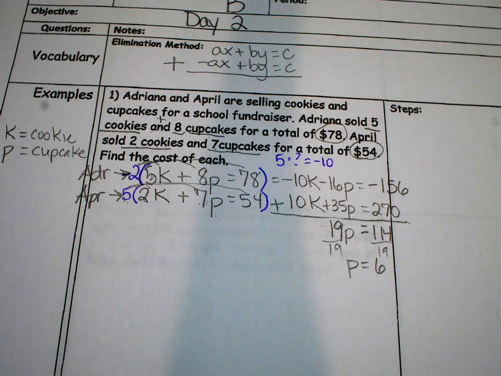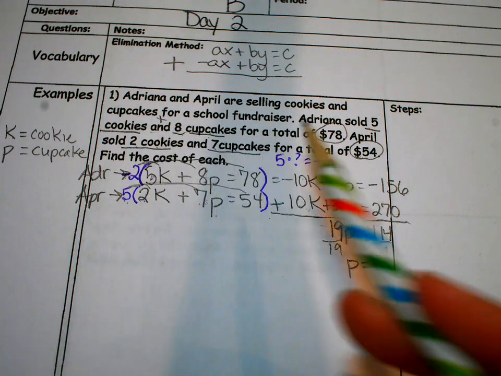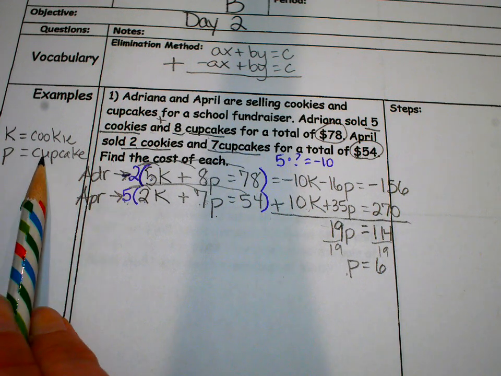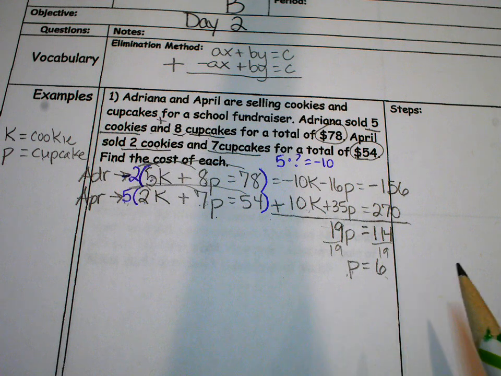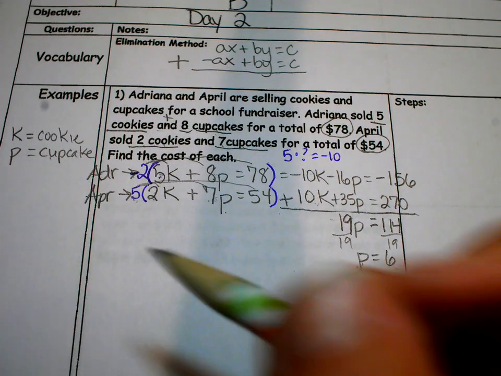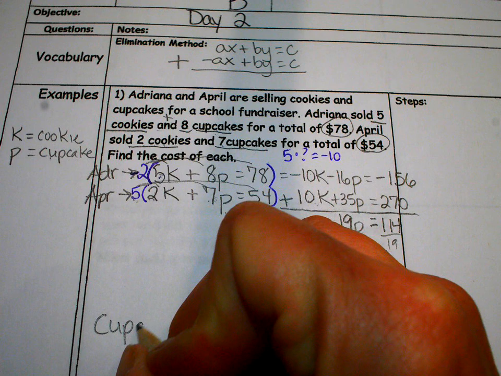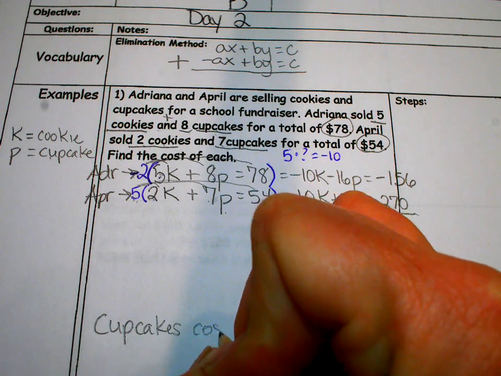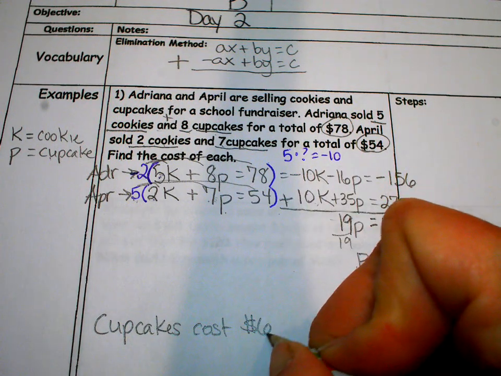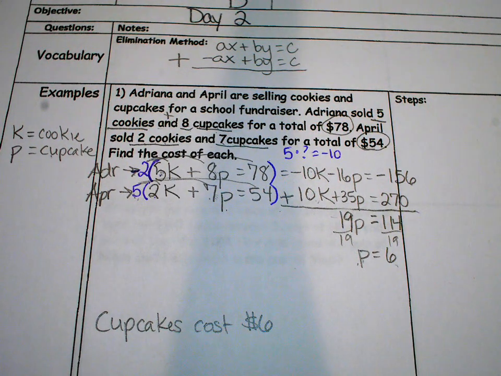But what does that mean? You have to understand what your answer means in math. Otherwise, there's no point. So the question asks, find the cost of each. P is cupcake. So if I'm supposed to find the cost of each and I got that cupcake was 6, the cost of a cupcake, cupcakes cost $6. Okay, now I'm not finished because I need to now solve for cookies.